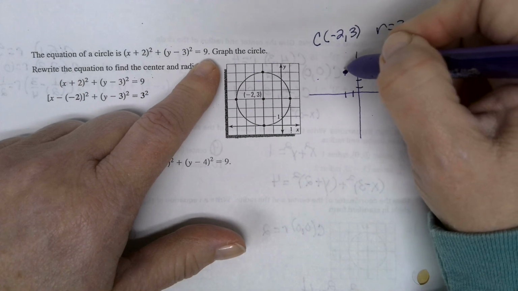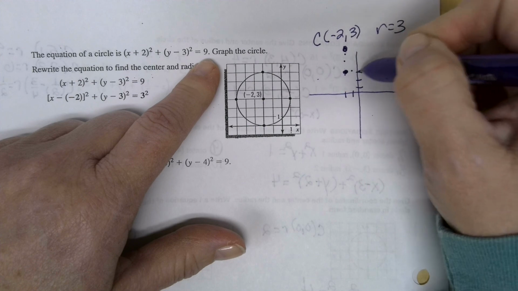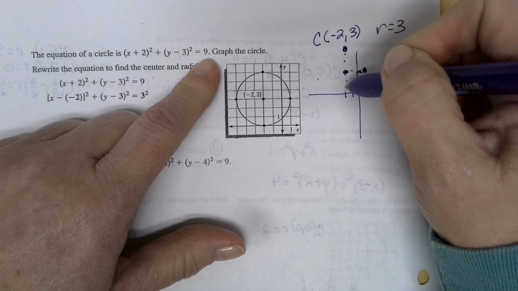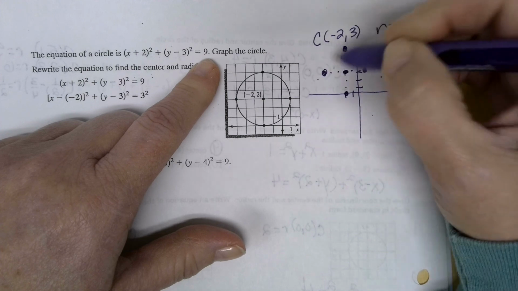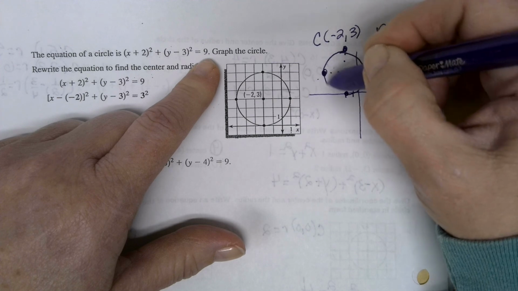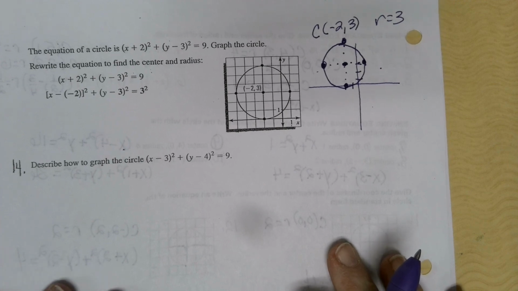So if I'm going to go up 3, right 3, down 3, and left 3. And then you just do your best to curve to make the circle, and it does not have to be perfect. Okay, that's how we draw a circle.